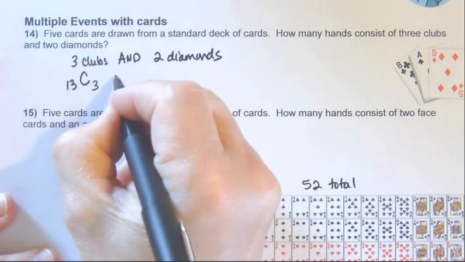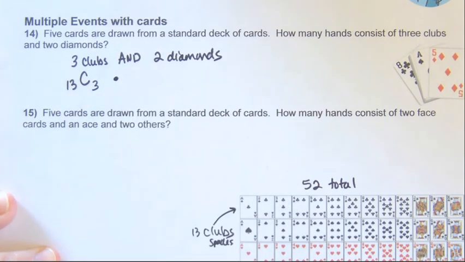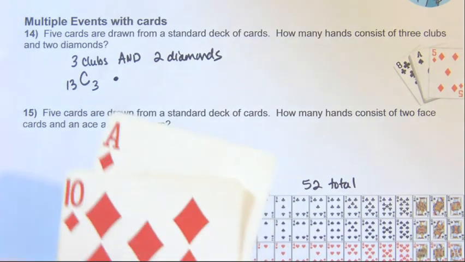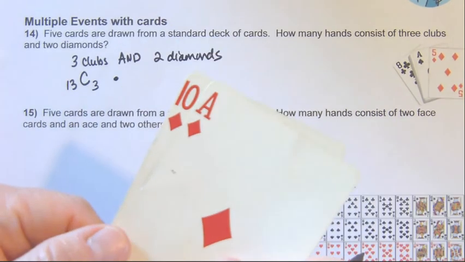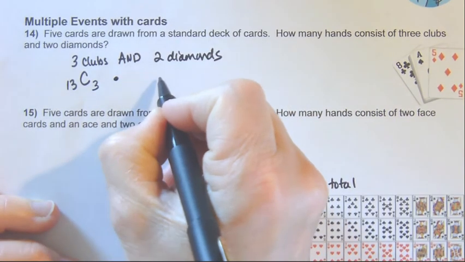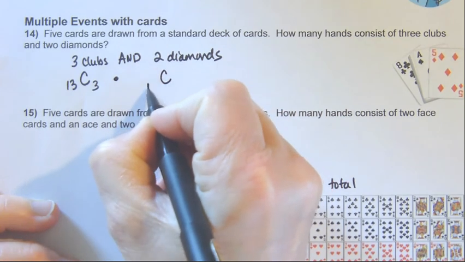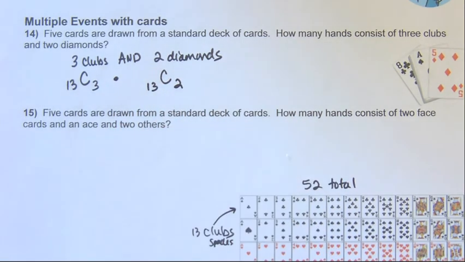The word and means to multiply. So diamonds here, I've got 2 diamonds here. Again, the order that I got them doesn't matter. So I want to get 2 of them. I had 13 to pick from. And type this into the calculator.